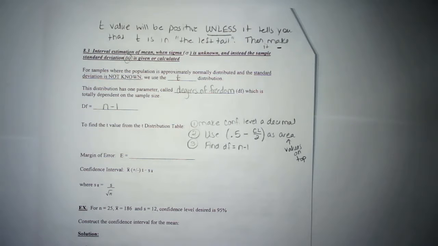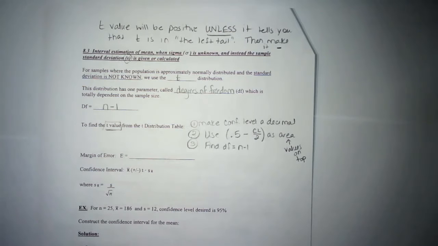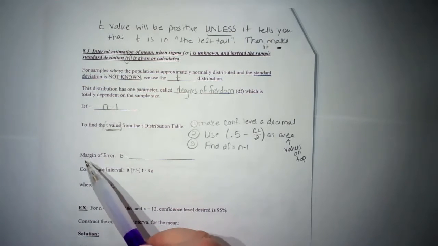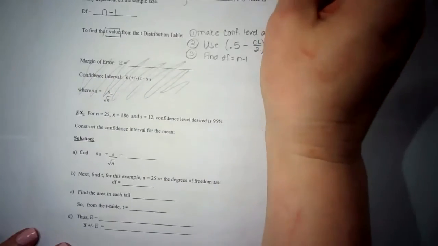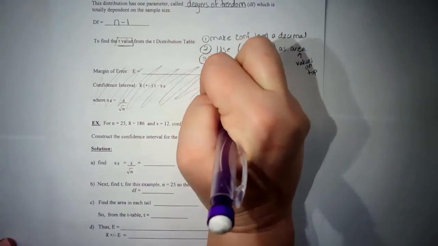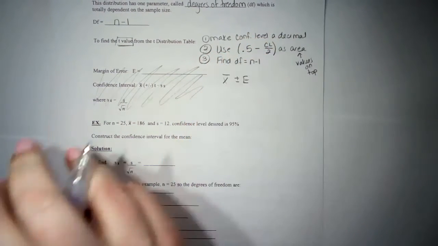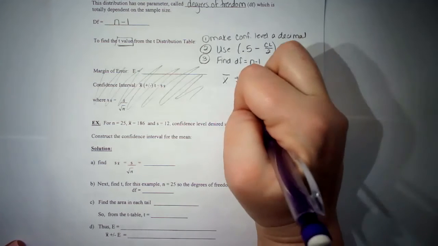All right, so let's find our formula now that we know all this. This is simply to find the t value, okay? That's all that this is. All right, I'm going to scratch through this stuff here and give you a better explanation, okay? And your explanation is going to be that it's still x bar plus or minus e. That hasn't changed. That's still going to be how you find your confidence interval. The only thing that's changed is your margin of error, okay?